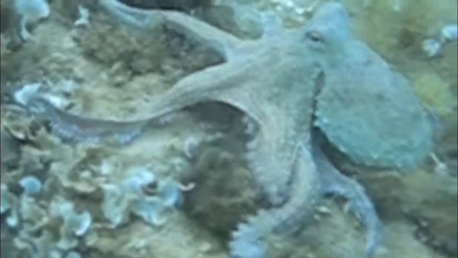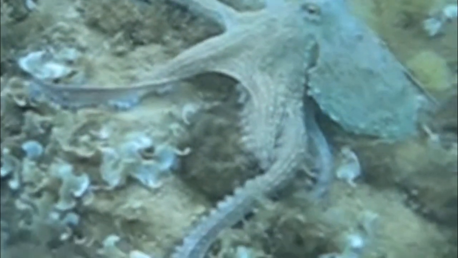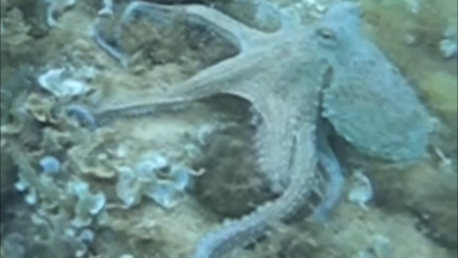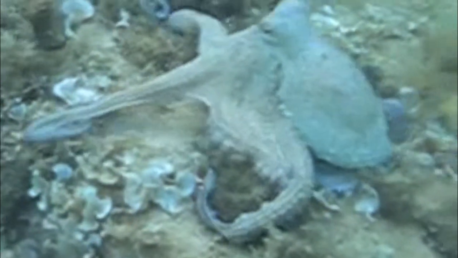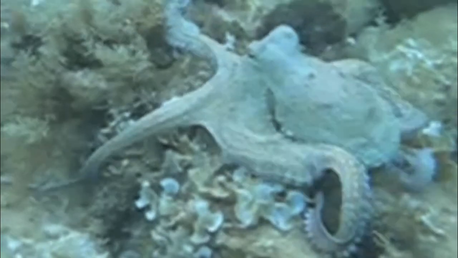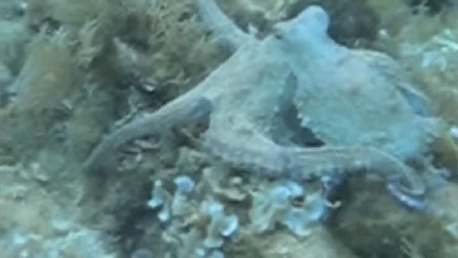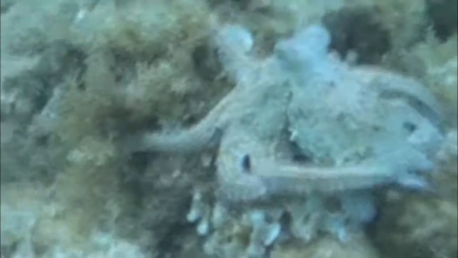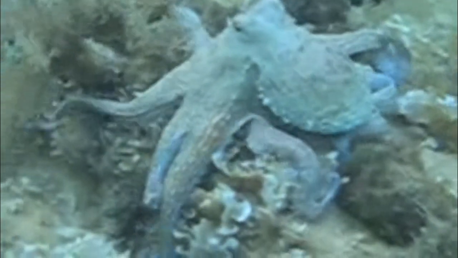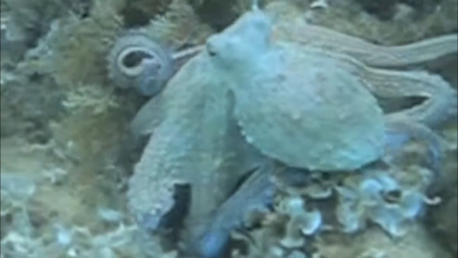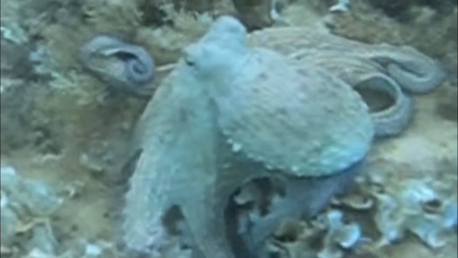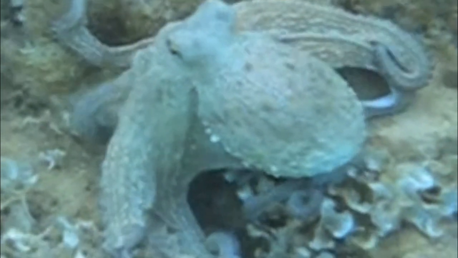At this point, the female will stop growing and will not eat for the rest of her life. The female takes care of and protects all of the eggs in the den, and when the eggs hatch, both the father and mother will die. Every time a female lays eggs, she lays about 100,000 to 500,000 at a time, which are all about the size of a grain of rice.